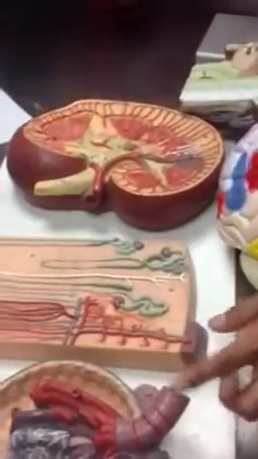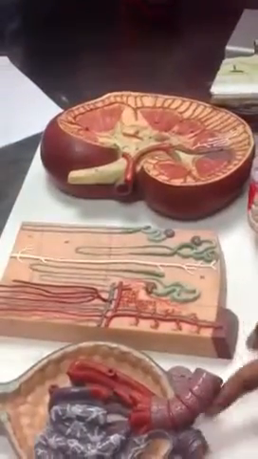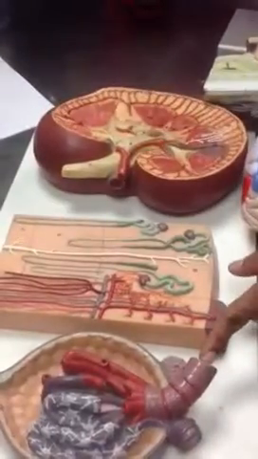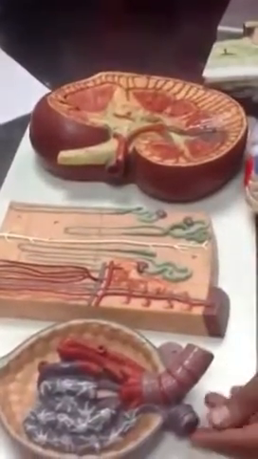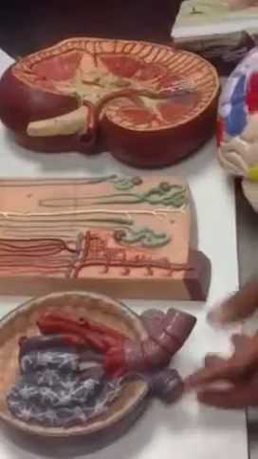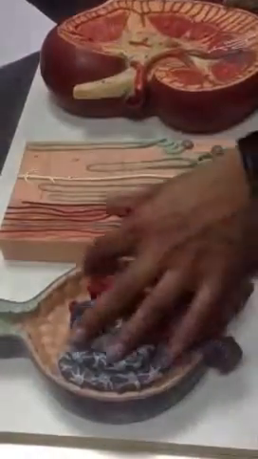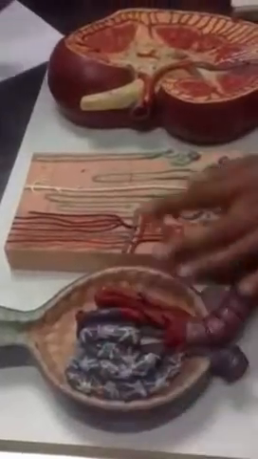And here we have got 2 blood vessels, one entering and one exiting. The entering one is bigger, afferent arteriole. The exiting one is smaller. So there is a pressure generated over here that is called efferent arteriole, and with that pressure we can filter.